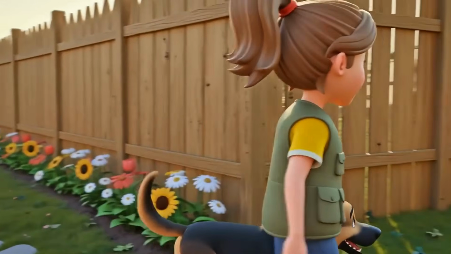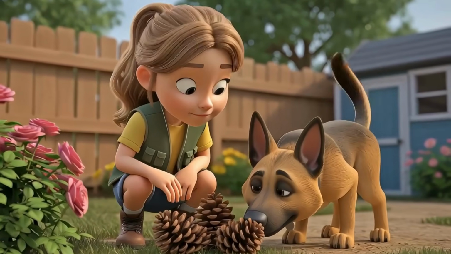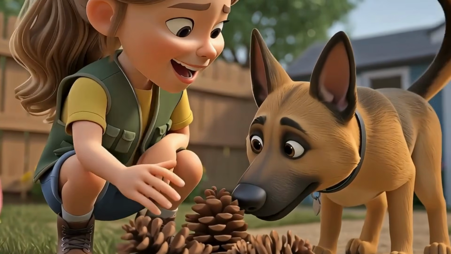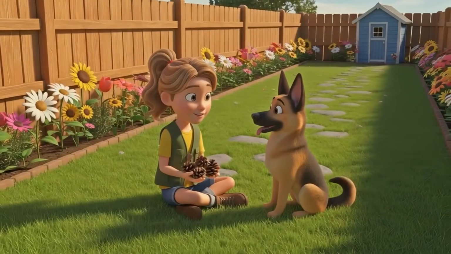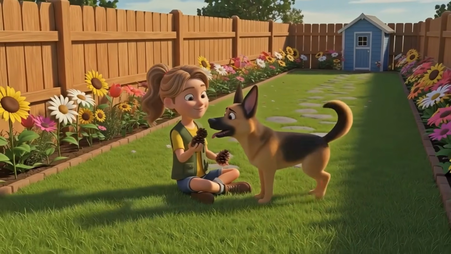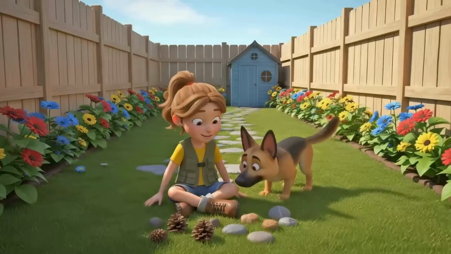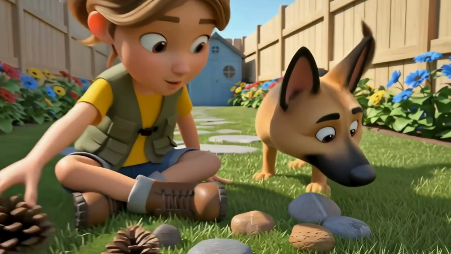On a sunny morning, Lynn stepped outside with her loyal dog Max by her side. Together, they explored the yard, discovering colorful rocks and pine cones scattered across the garden. Max sniffed each finding curiously, wagging his tail.